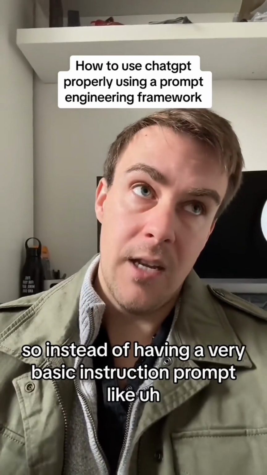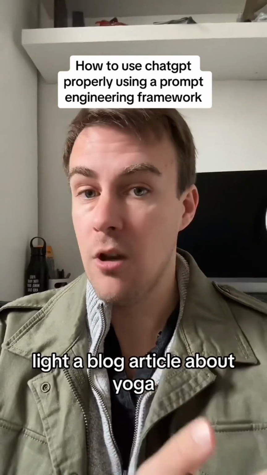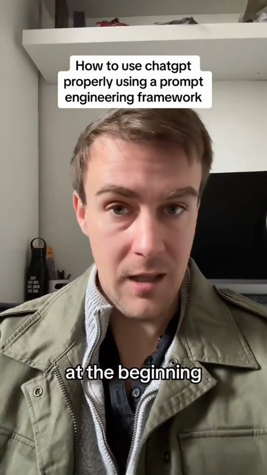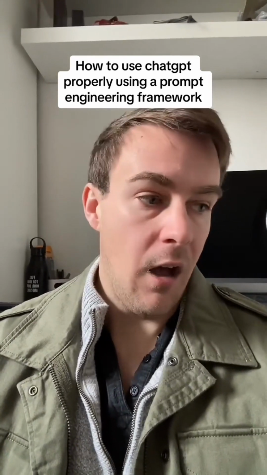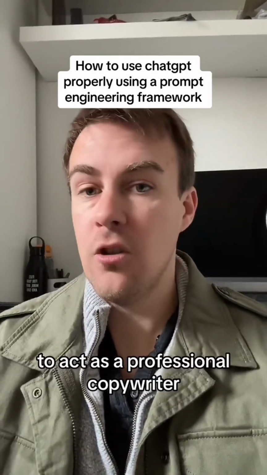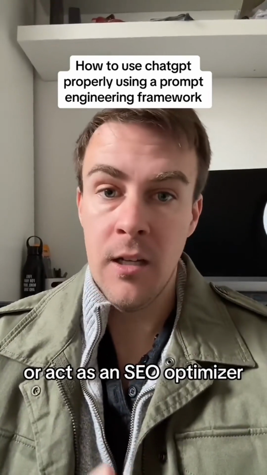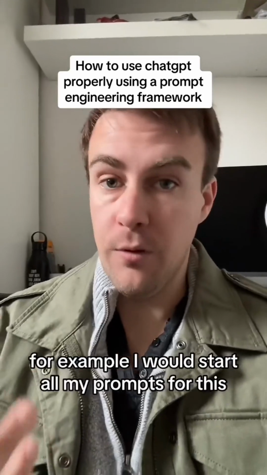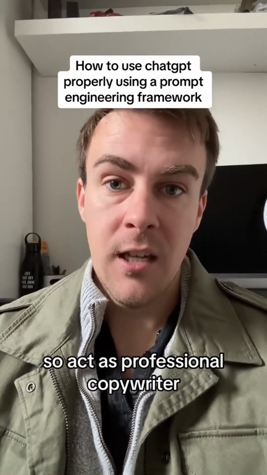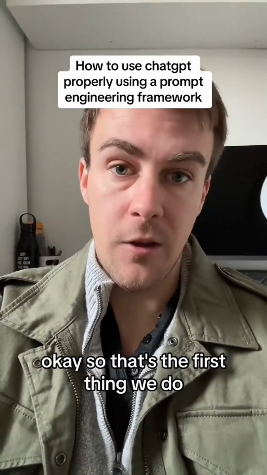Instead of a very basic instruction prompt like "write a blog article about yoga," I'll always start with R, which is role, at the beginning. This is saying act as a certain type of person. So act as a professional copywriter, or act as an SEO optimizer who prepares blog articles, for example. I would start all my prompts with this. So: act as a professional copywriter and write me a blog article about yoga. Okay, so that's the first thing we do.